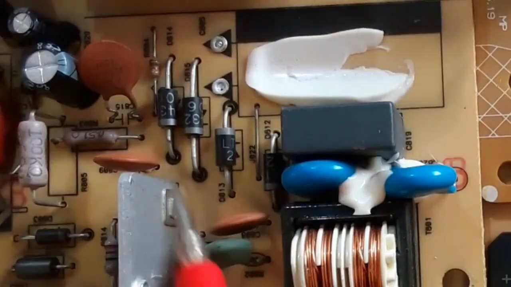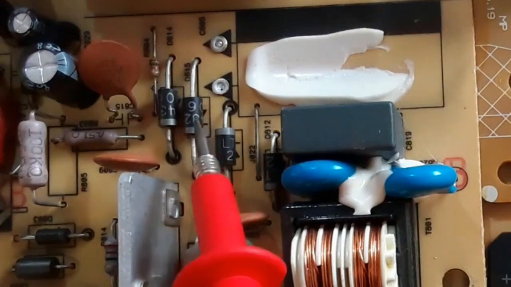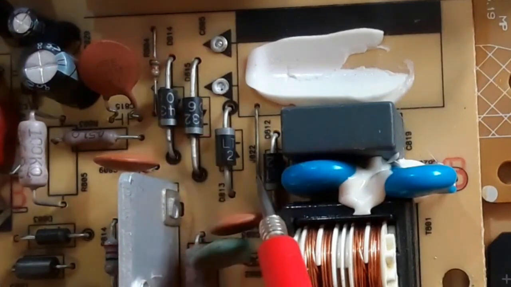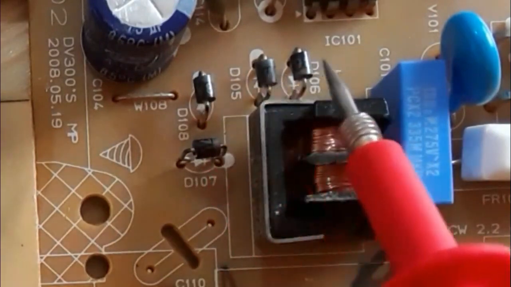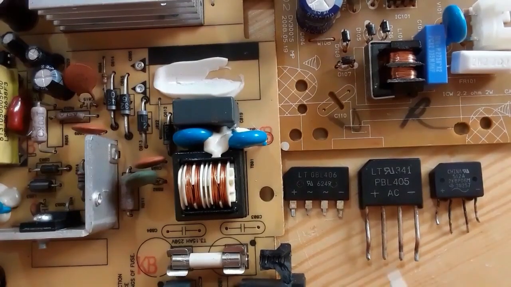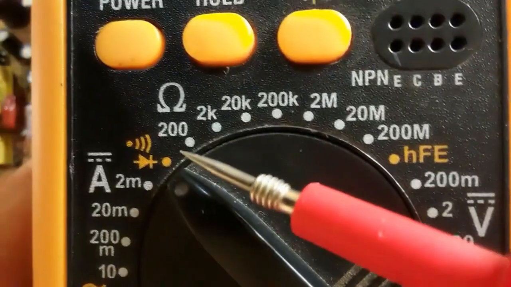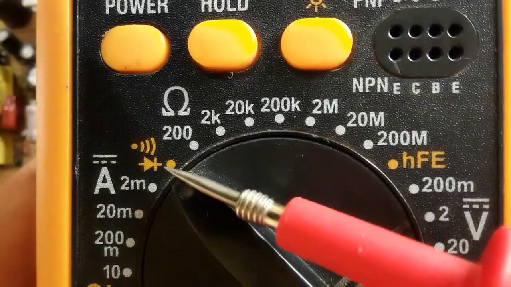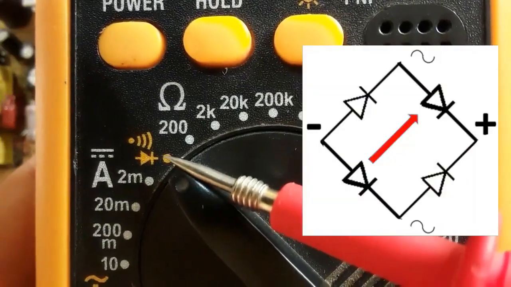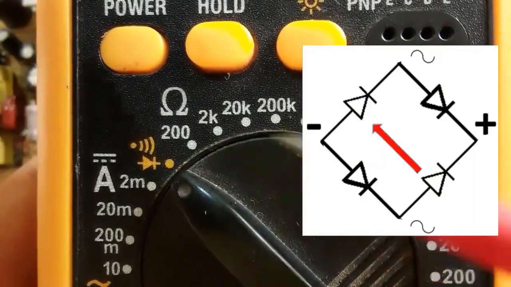Here you can also find a bridge rectifier made of just 4 diodes separately. As you can see, we have 4 diodes in the circuit board. So I'm going to show you how to test these bridge rectifiers step by step in order to master bridge rectifier testing. Of course, we're going to use the multimeter and select the diode option, because the bridge rectifier contains 4 diodes inside it.